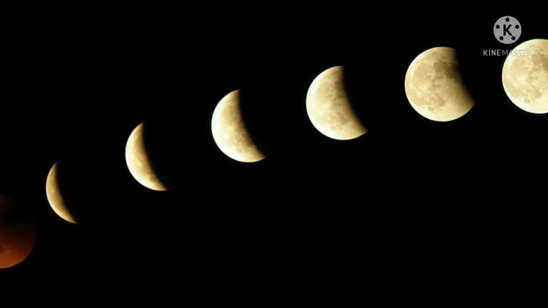You might have observed that the shape of the moon changes night after night. These changes in its appearance are called the phases of the moon. Can you guess why the shape of the moon changes?